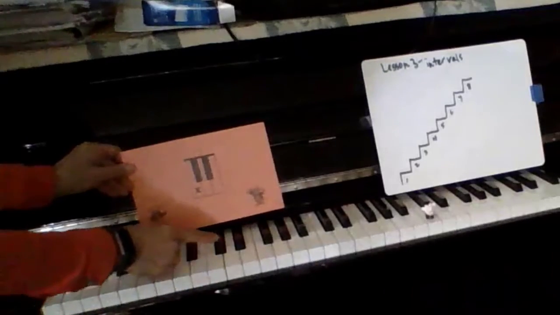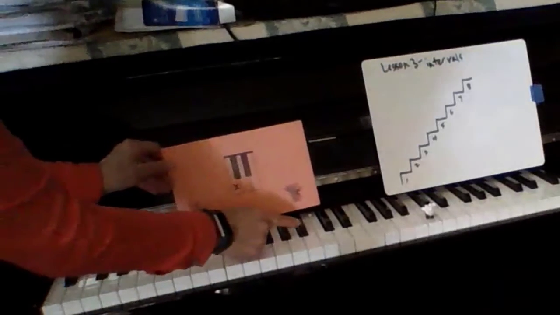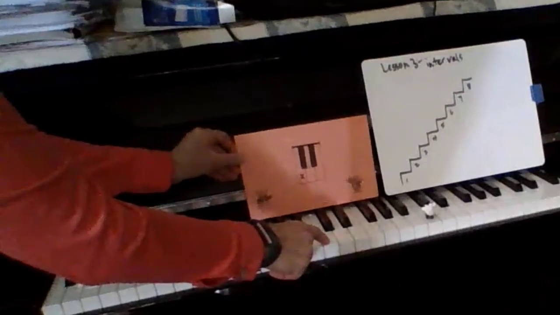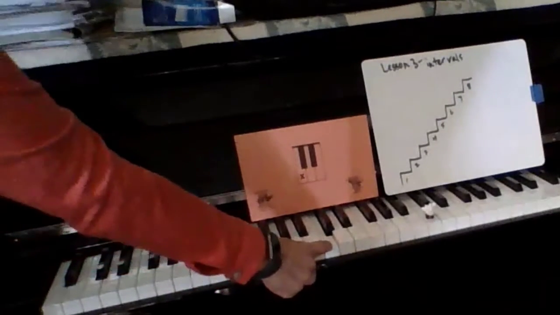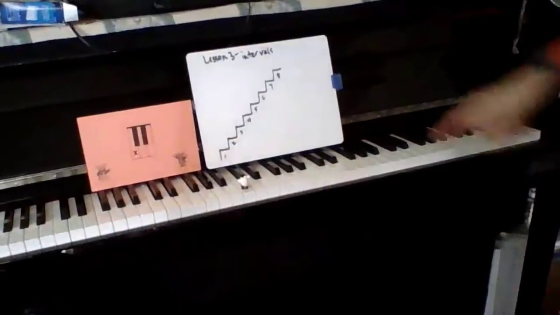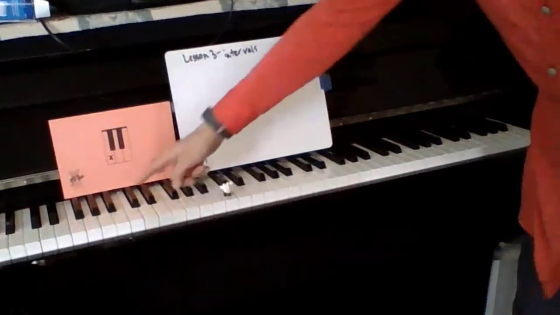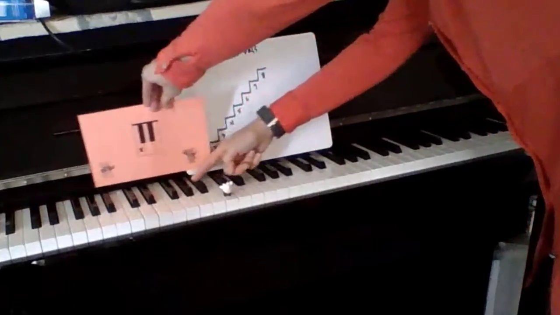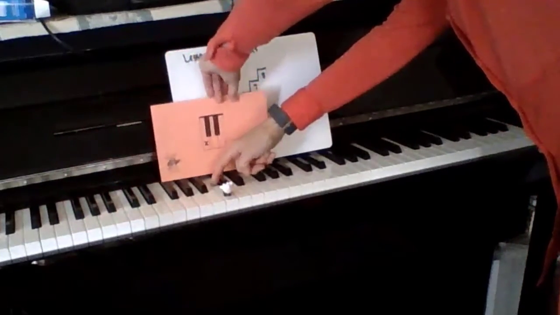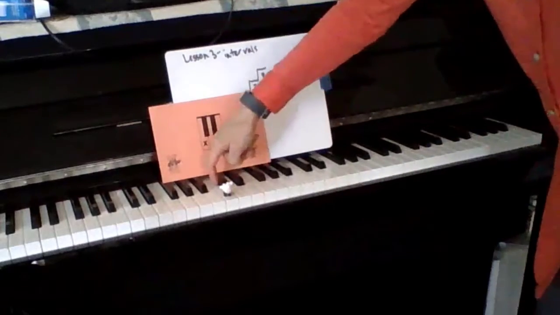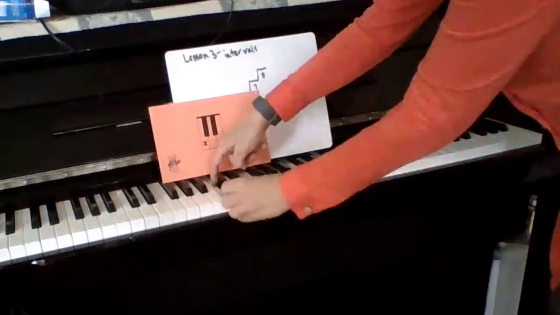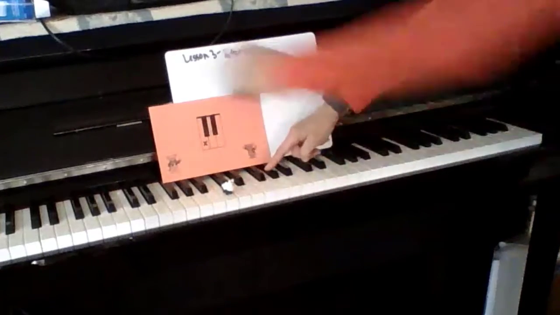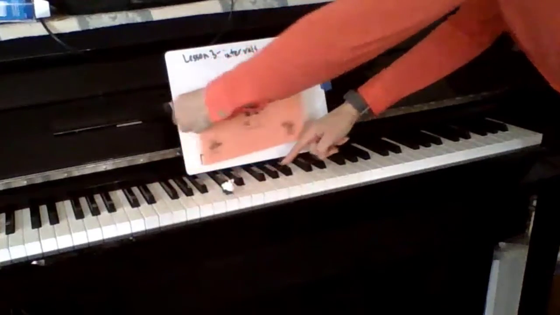And then we're going to go over that, pass over the 3 black keys to the next set of 2 black keys. That's bass C. And we're going to keep going, and we'll end up at where the middle C cow is. Pass over the 2 black keys and the next group of 3 black keys.